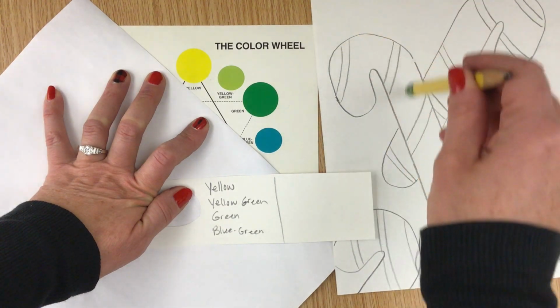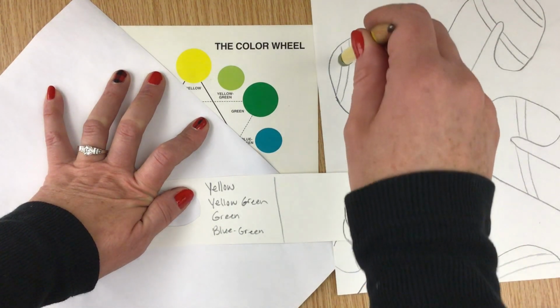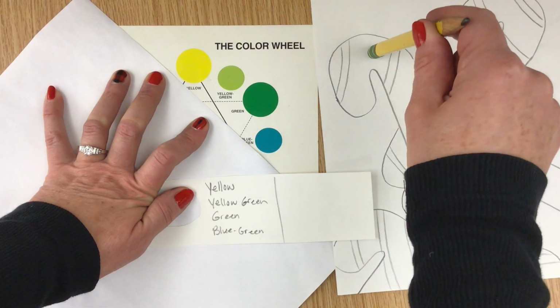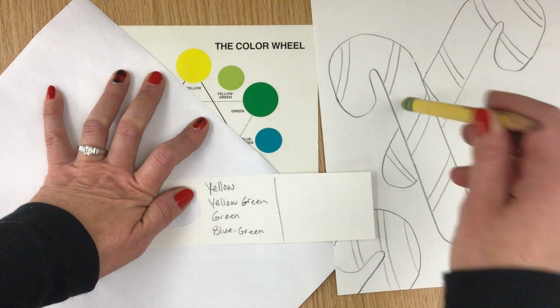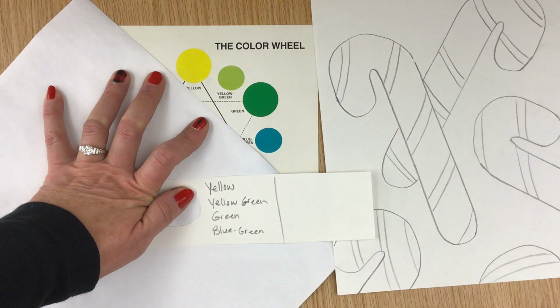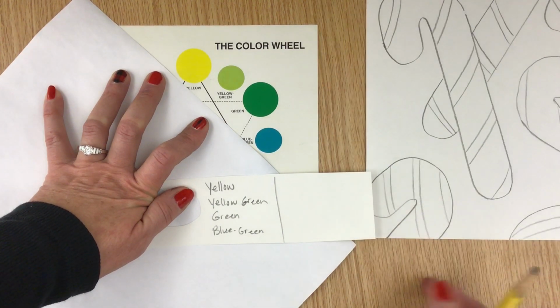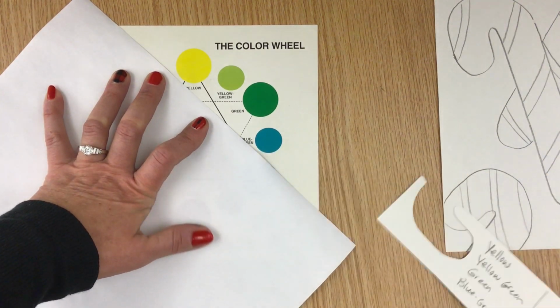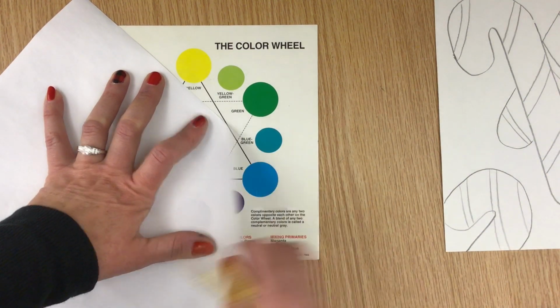Now how you arrange those colors can be up to you. Maybe you want yellow for all of your stripes, and then in between I would have yellow, green, green and blue, green. You could do something like that. I'm going to get creative as I go along. But before I do that, I need to finish picking what my other colors will be.